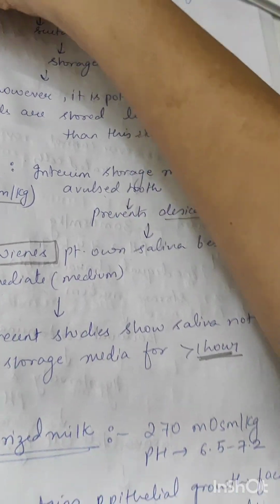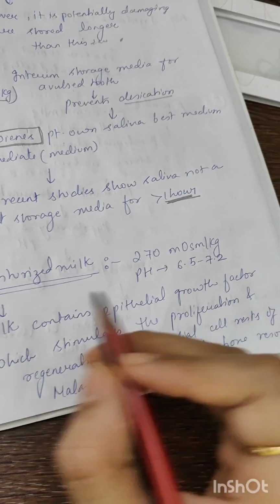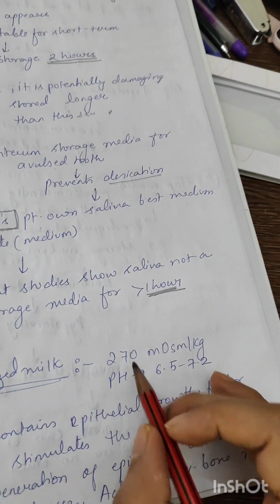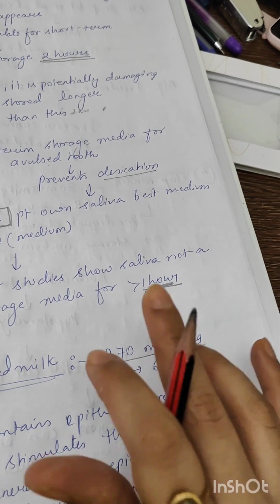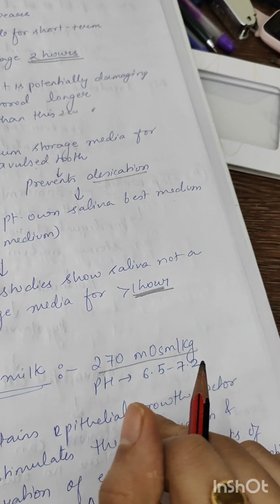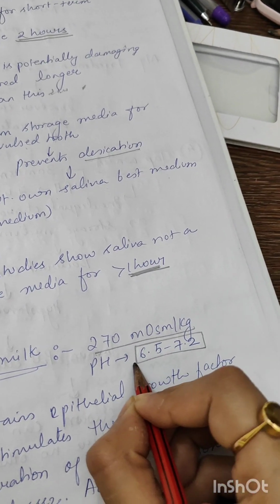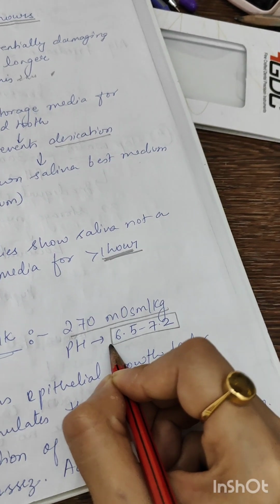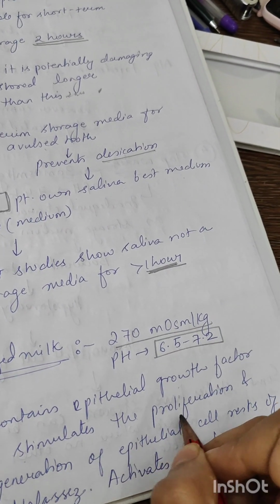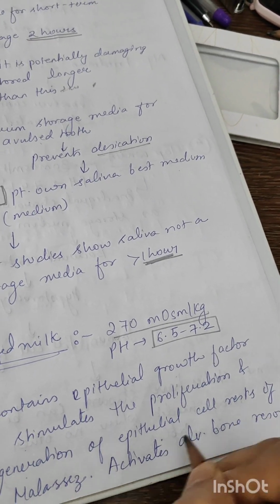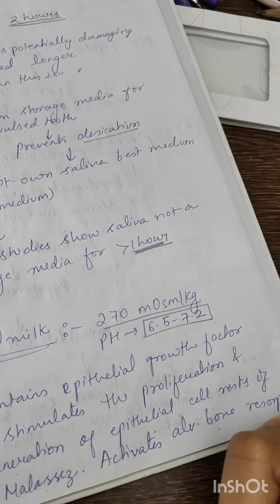Next is the pasteurized milk. It is considered to be one of the best non-physiological storage media. It has got 270 milliosm per kg osmolarity. Saline has got more, 280. Pasteurized milk has 270 milliosm per kg. pH is 6.5 to 7.2. Milk contains epithelial growth factors which stimulate the proliferation and regeneration of epithelial cell rests of Malassez, and inhibit the alveolar bone resorption.